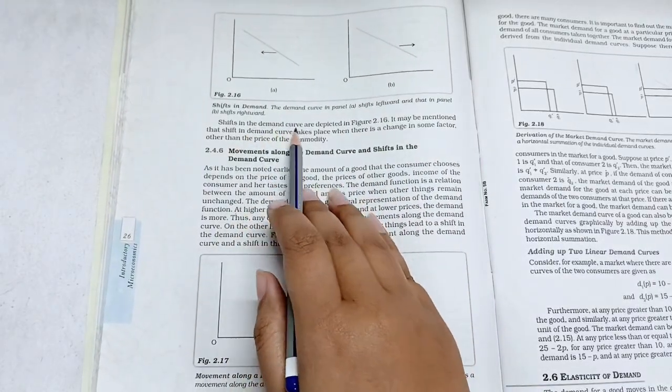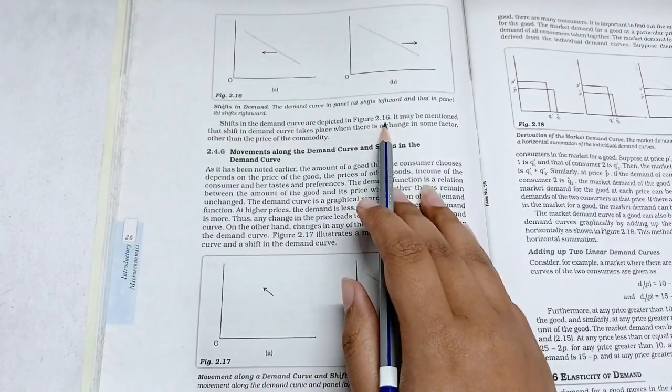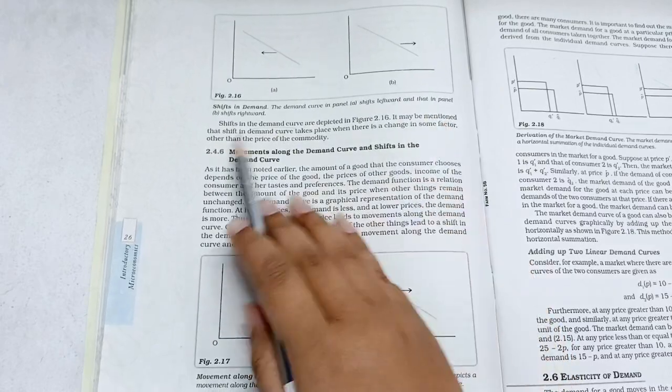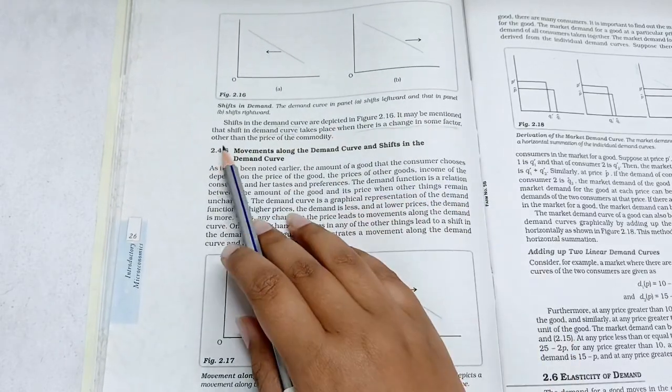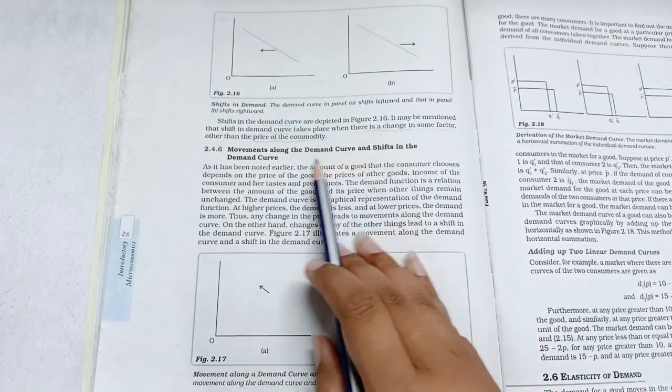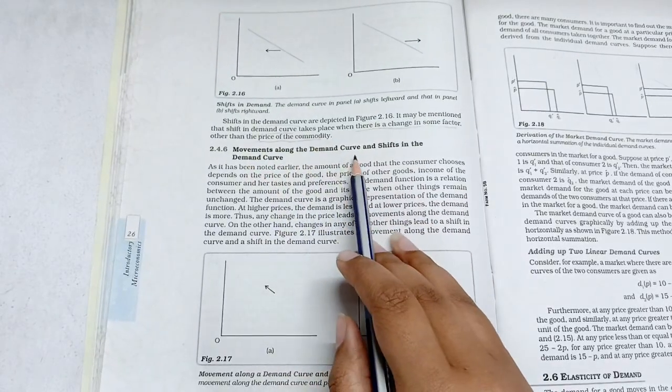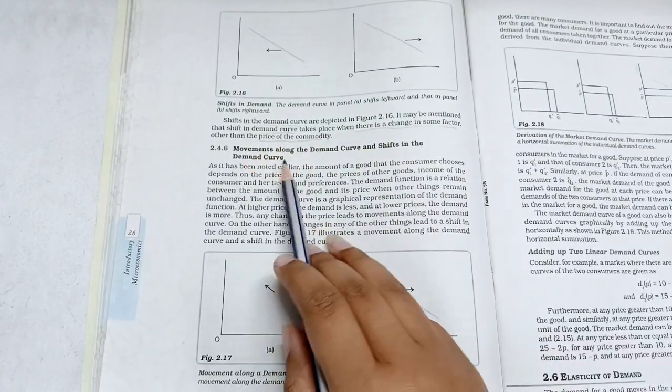This is likely to result in a leftward shift in the demand curve for cold drinks. Shifts in the demand curve are depicted in figure 2.16. It may be mentioned that shift in demand curve takes place when there is a change in some factor other than the price of the commodity. Movements along the demand curve and shifts in the demand curve.